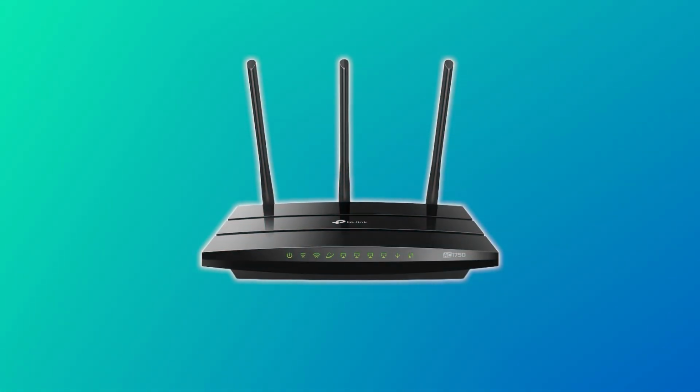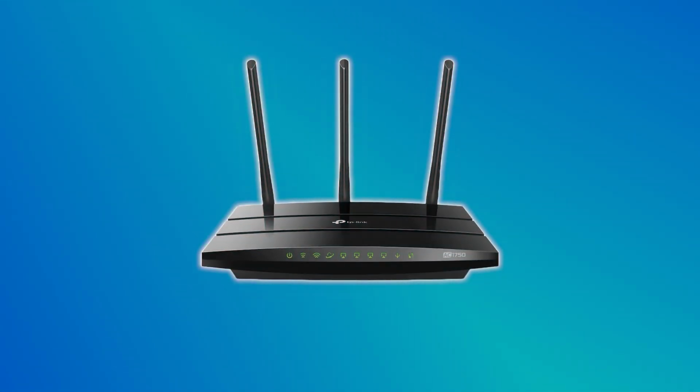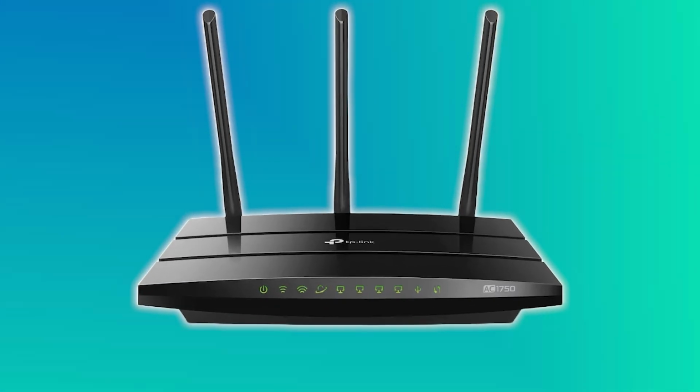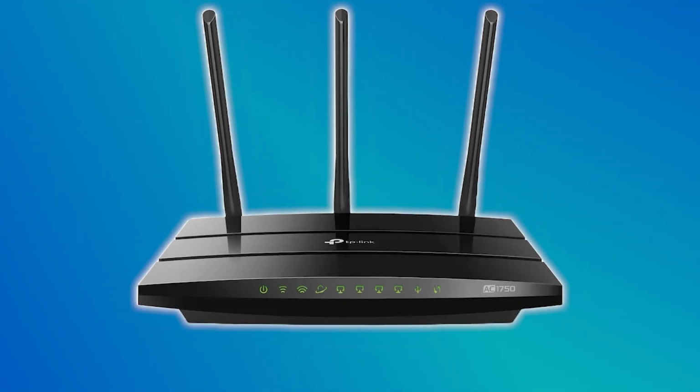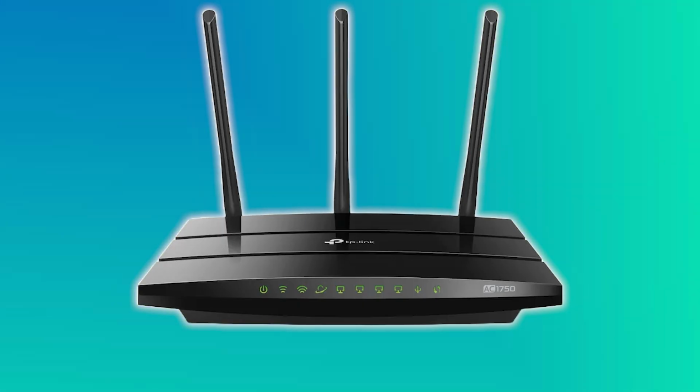Start by checking your modem and router. Make sure both devices are powered on. The power light should be solid. If the modem or router shows unusual blinking lights, unplug both devices.